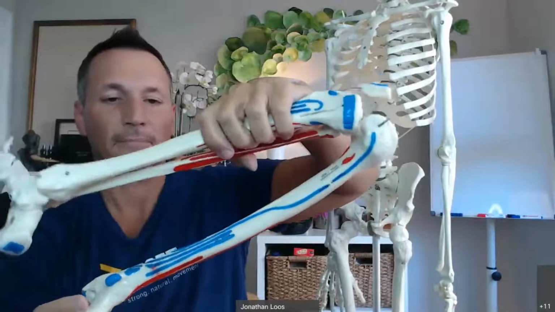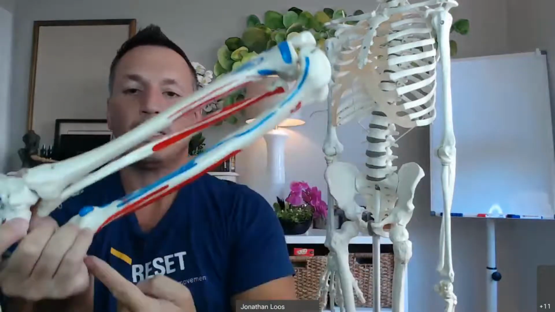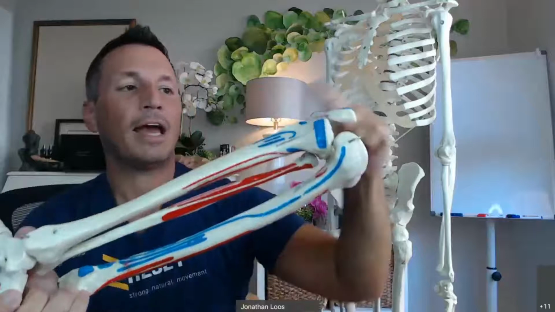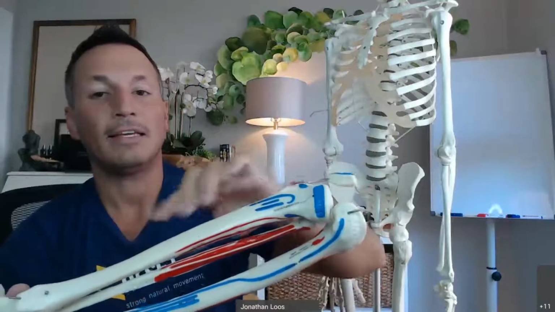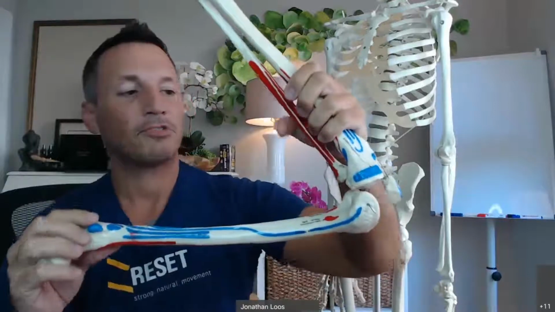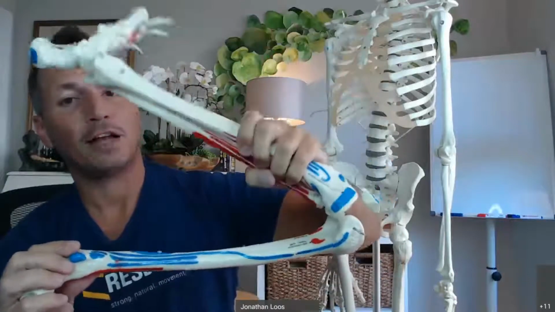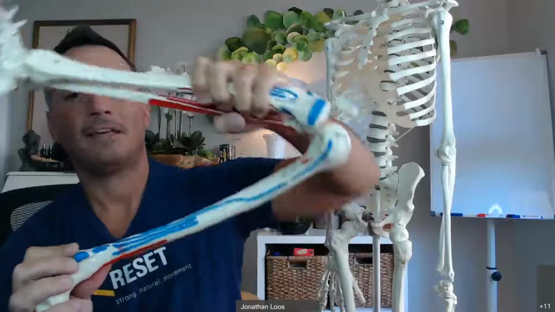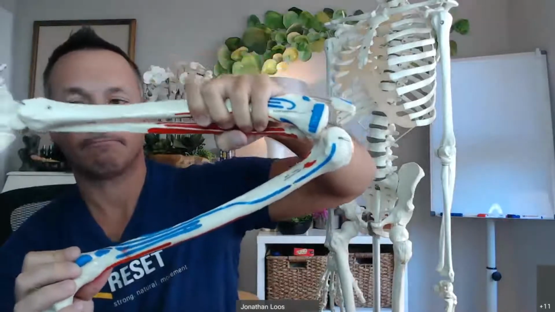So in this position, I'm maximally lengthening the rectus femoris at the hip and at the knee. At the same time, I'm maximally shortening my hamstring, both at the knee as a knee flexor and at the hip as a hip extensor. So they're tied and paired together.